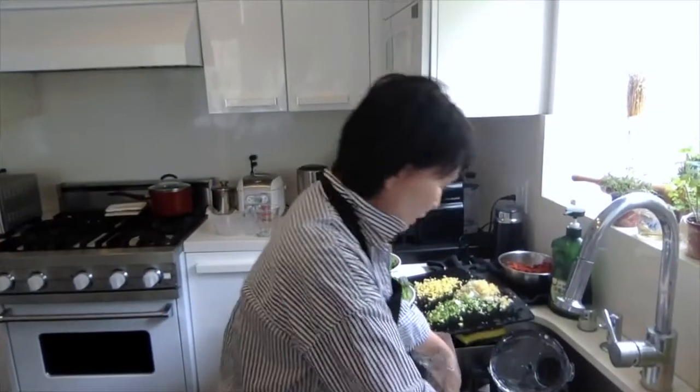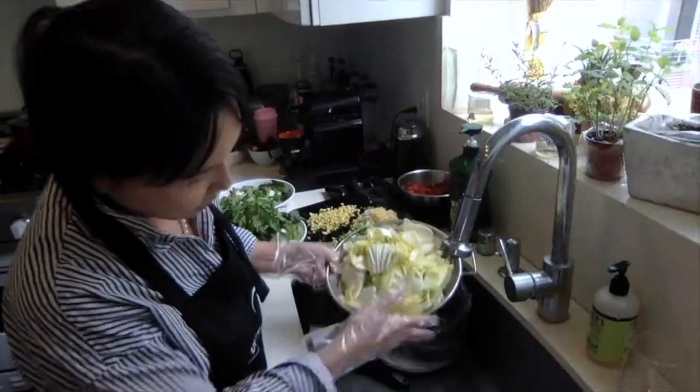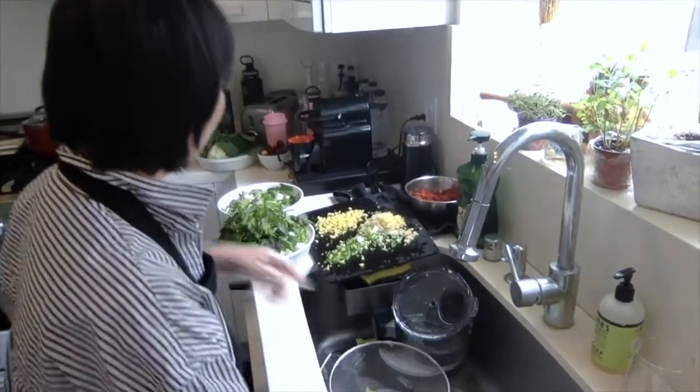Of course, you're not gonna make a lot, but in Korea, when we do 100 cabbages, later on, even after you wash your hands, it really hurts, so it's better to put on gloves.